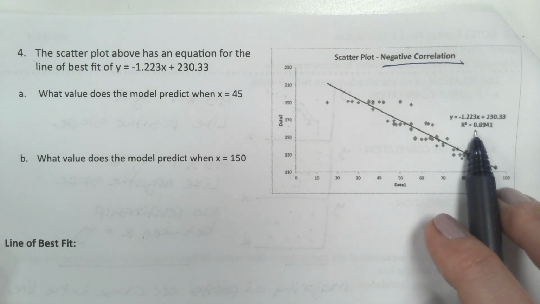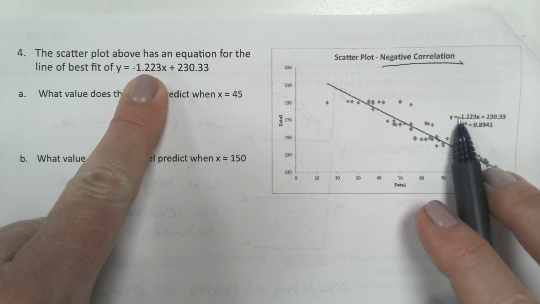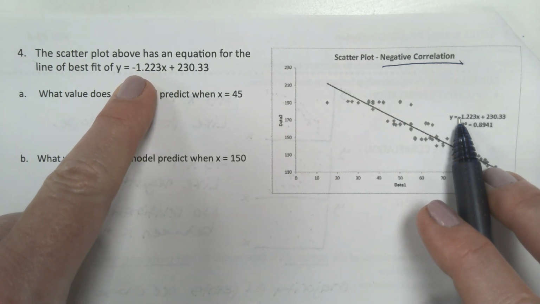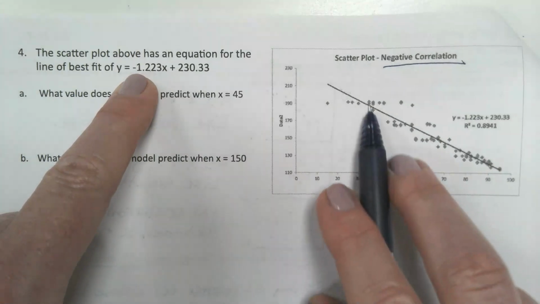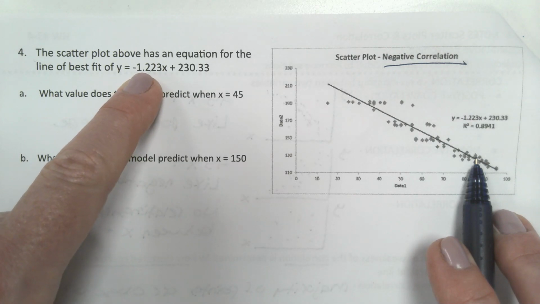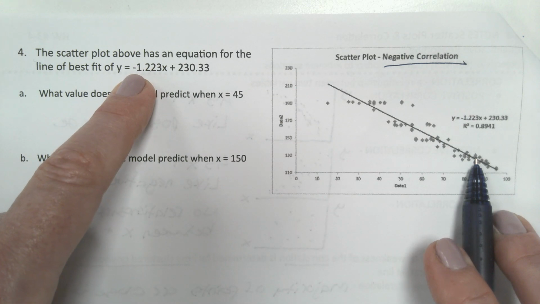So over here it told me what the equation was, and it was a little hard to read, so I retyped it. It's right there for you all. Please note that that is definitely a negative number in front of your x, and that's got to be because a negative correlation means that you have negative slope happening. So you got to have that negative right there.